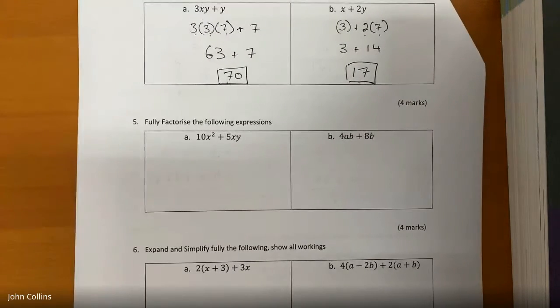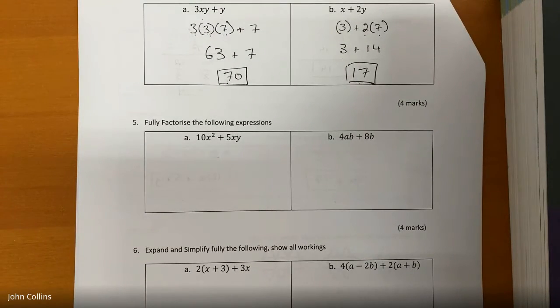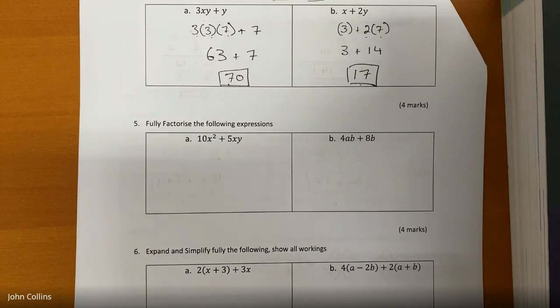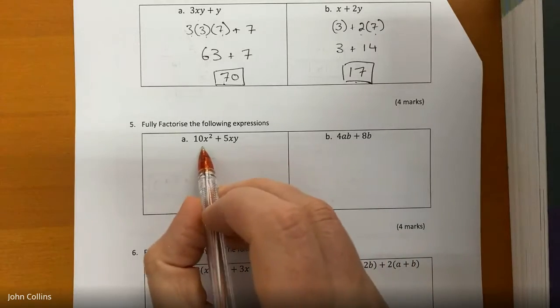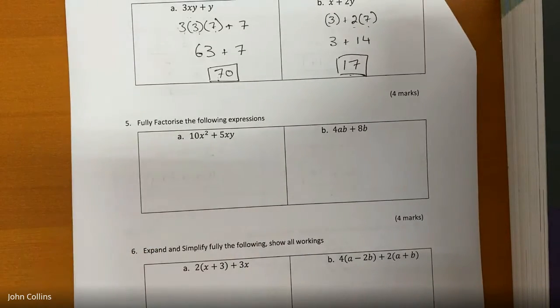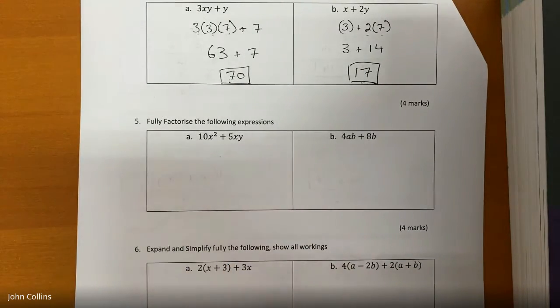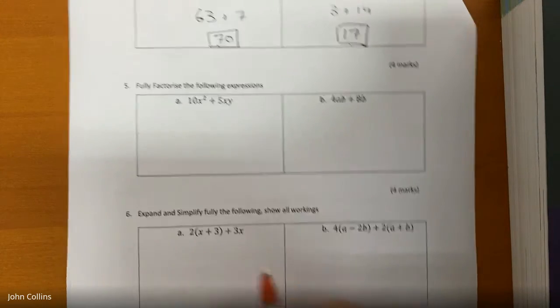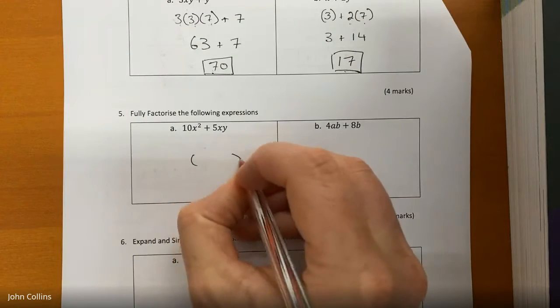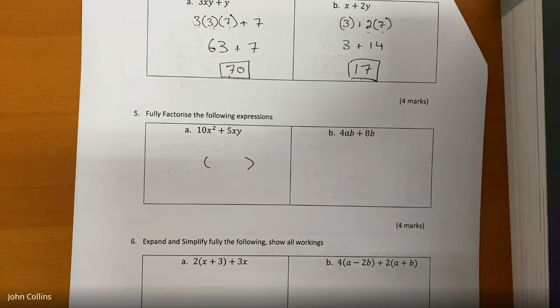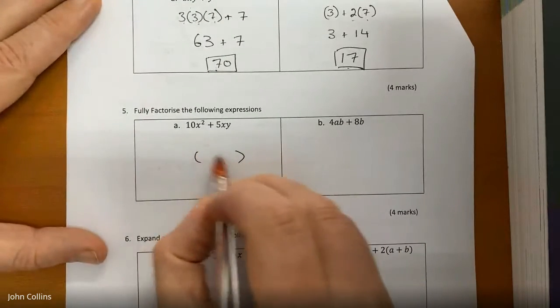Factorizing, which a lot of people were also unsure on. Remember, factorizing is the opposite to expanding. So it's dividing, not multiplying. So I need to divide both these two by something and put it outside the brackets. So it's going to look like something like that at the end. So I can put the brackets in first if I want. If I ever see factorize, put in the brackets. And then you know you need to fill this in.